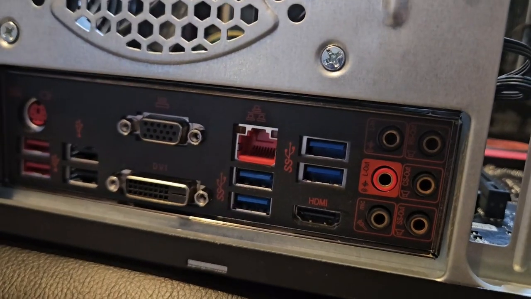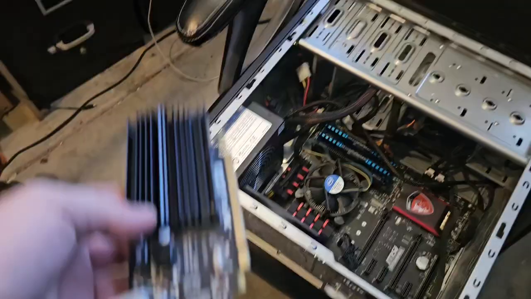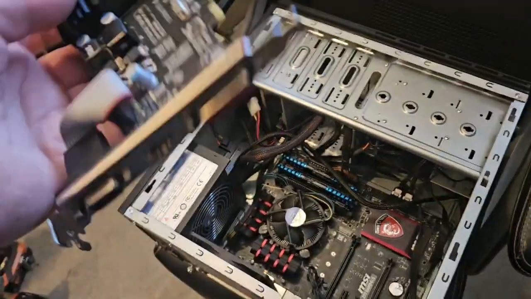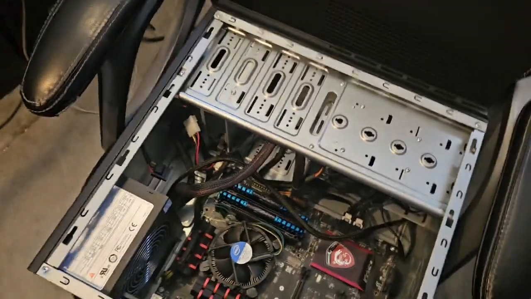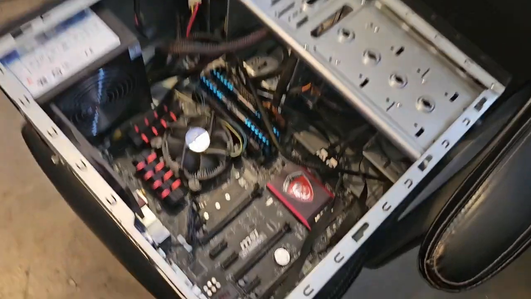This got DVI, RGB, and HDMI. So these XFX cards were in here. There were 2 of them. So maybe we'll just do that. Just put this thing back exactly in its glory of how I found it.